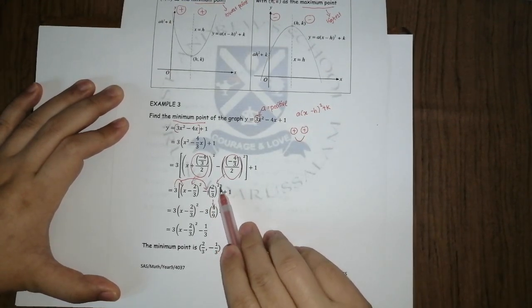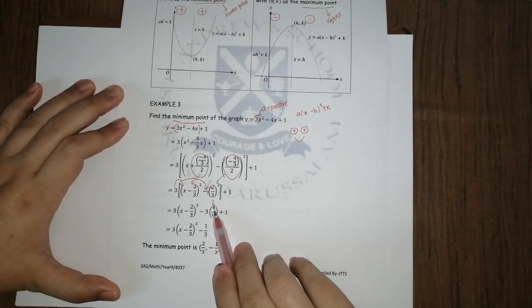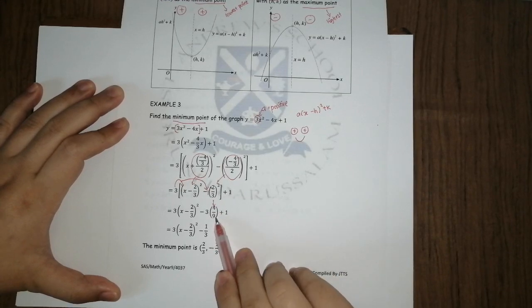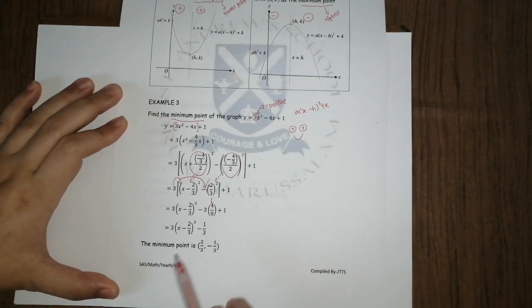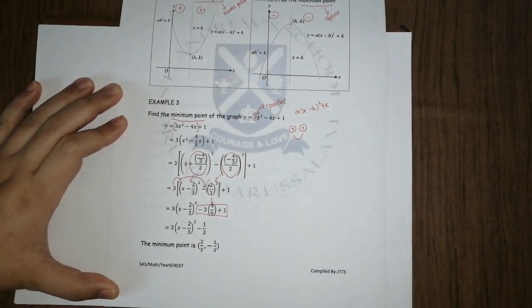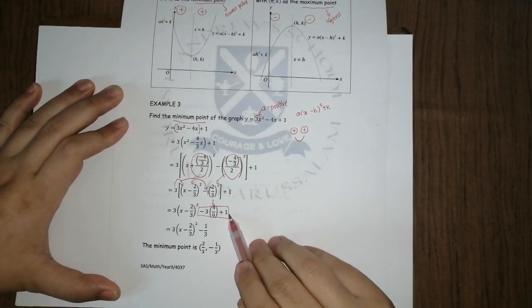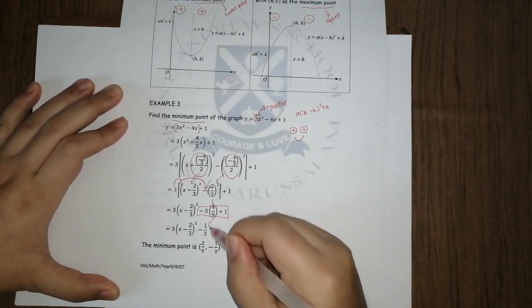Negative 2 over 3 squared means negative 2 over 3 multiplied by negative 2 over 3. So negative 2 times negative 2 is positive 4, and 3 times 3 gives you 9. Next, simplify that. Negative 3 bracket 4 over 9 close bracket plus 1 should give you negative 1 over 3.